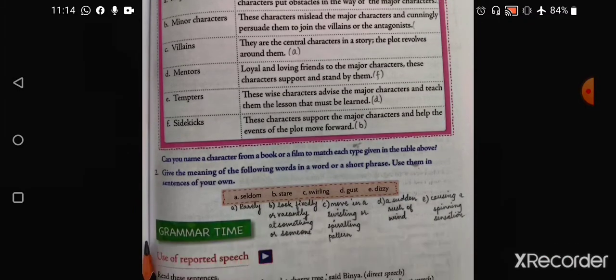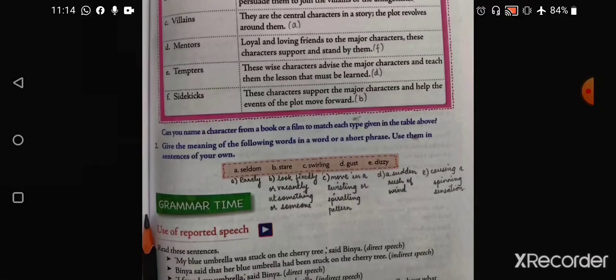Coming on to the next exercise. Give the meaning of the following words in a word or a short phrase. Use them in sentences of your own. So the meanings of these words are: first is seldom, which means rarely, like I seldom go to the market. Stare, to look fixedly or vacantly at something or someone. In Hindi we call it ghurna.